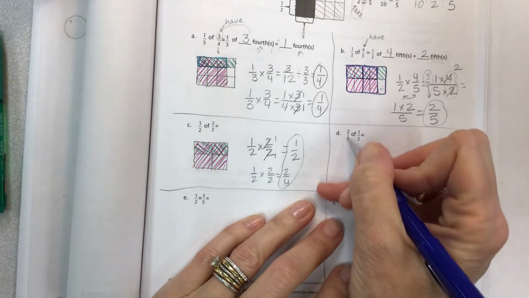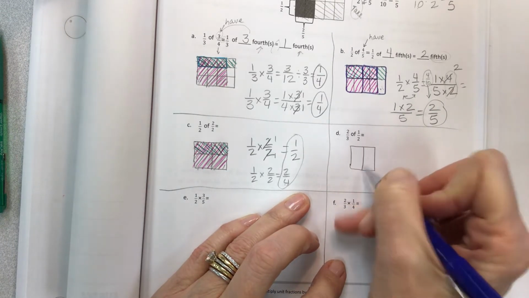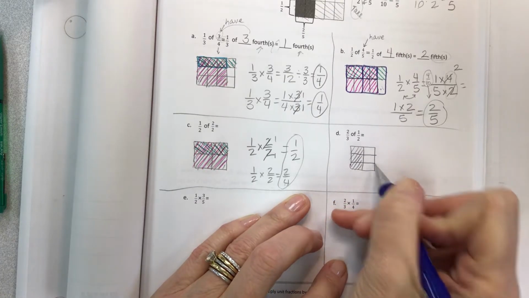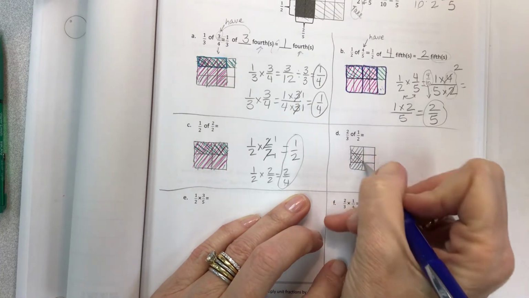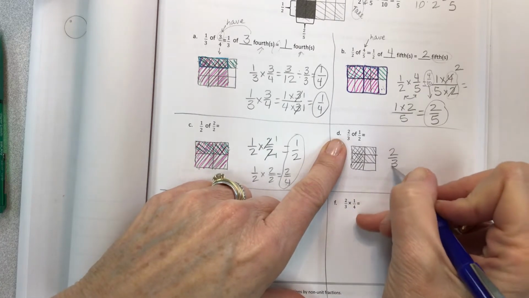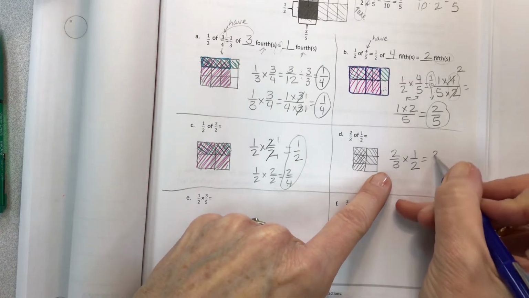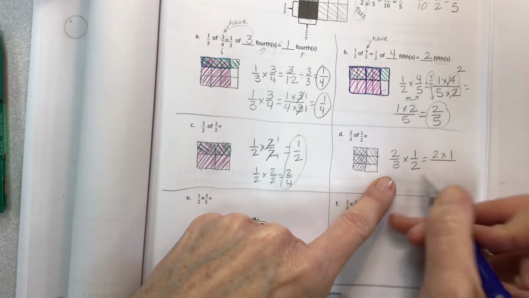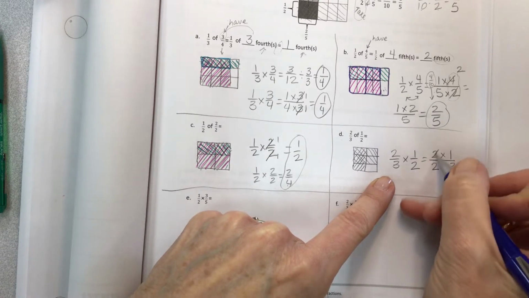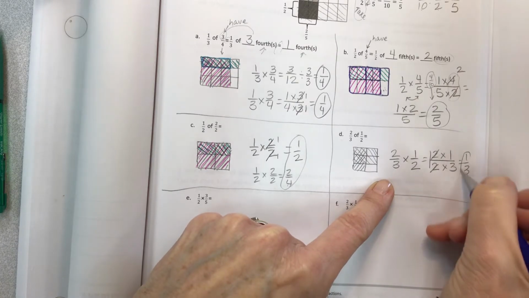Let's move on. 2/3 of 1/2. I have a half, and I want 2/3 of it. Make it 3 sections, and I need 2. I also need a multiplication sentence, 2/3 of 1/2. Notice that if you use the commutative property, 2 times 1 over, let's swap. 2 halves becomes 1, and then I end up with 1/3.